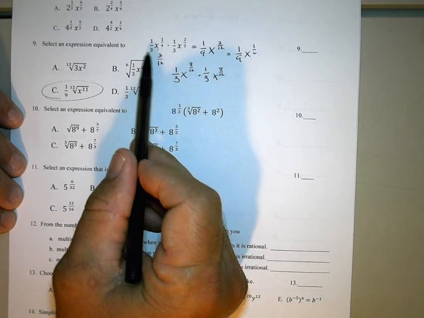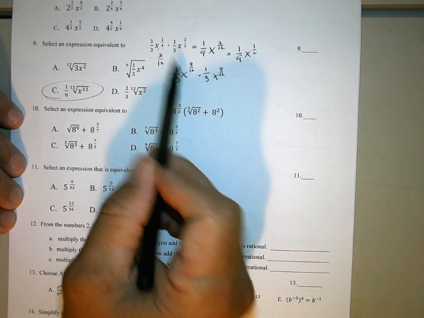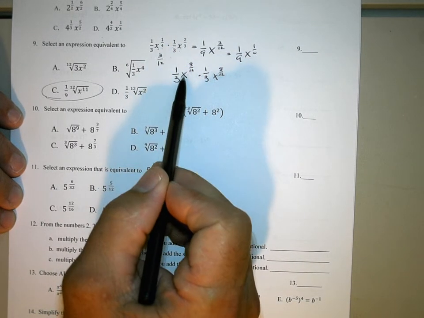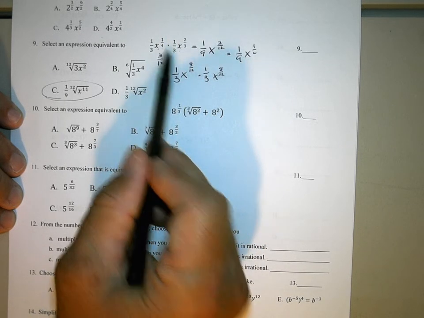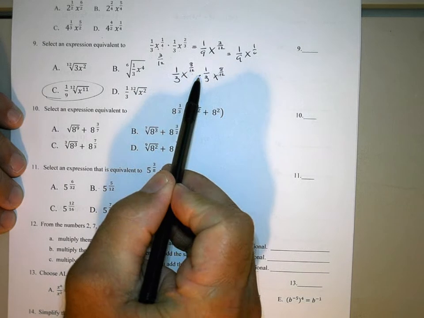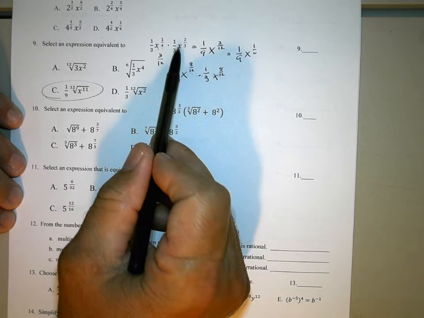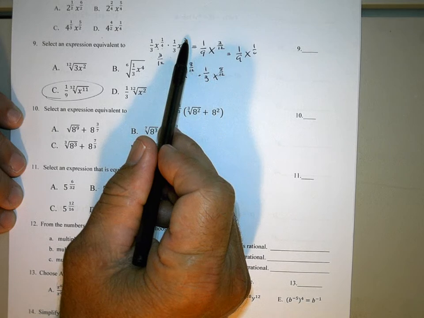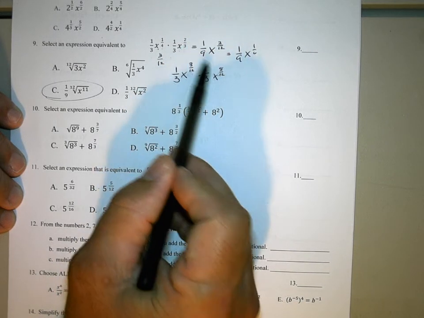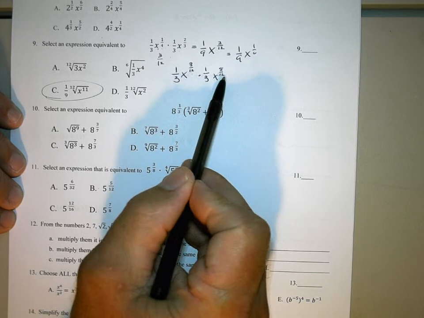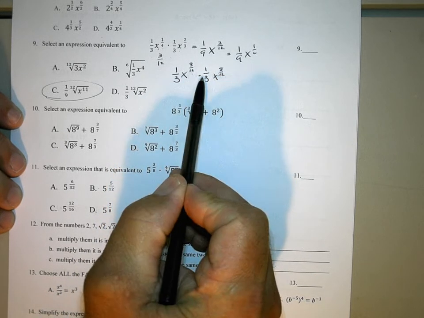So 1/3 x to the 1/4 becomes 1/3 x to the 3/12, because 1 times 3 is 3 and 4 times 3 is 12, times 1/3 x to the 2/3, because 2 times 4 is 8 and 3 times 4 is 12. So now we have a common denominator because when we multiply, we add exponents.